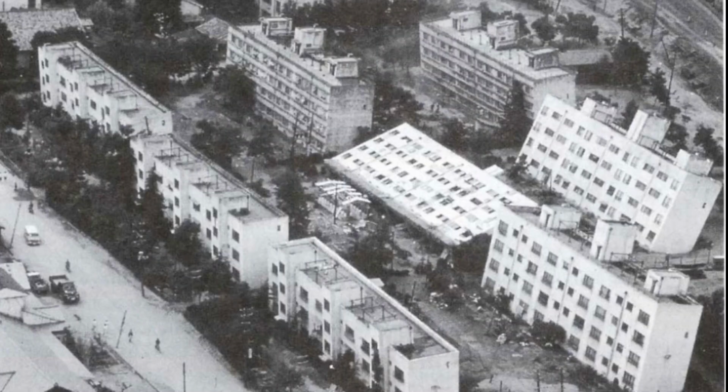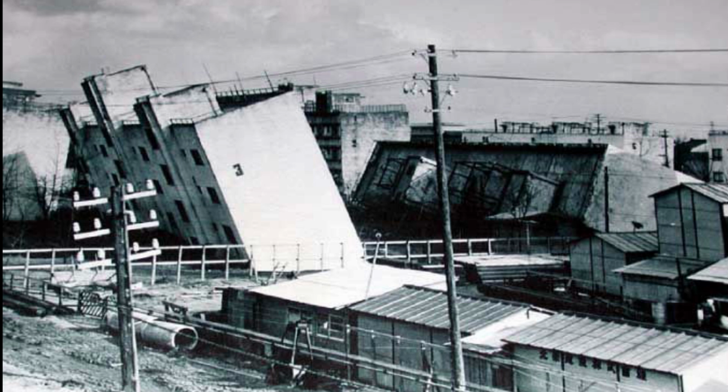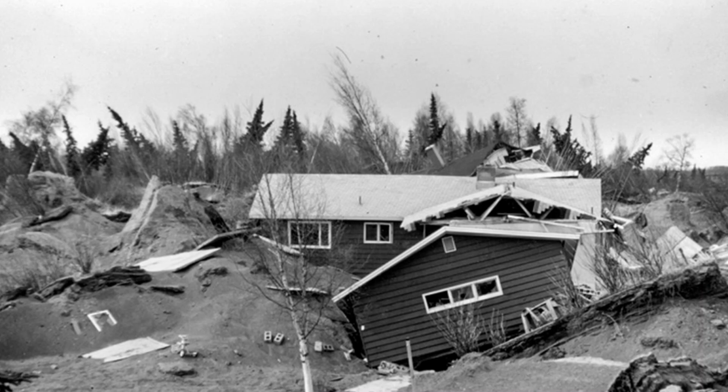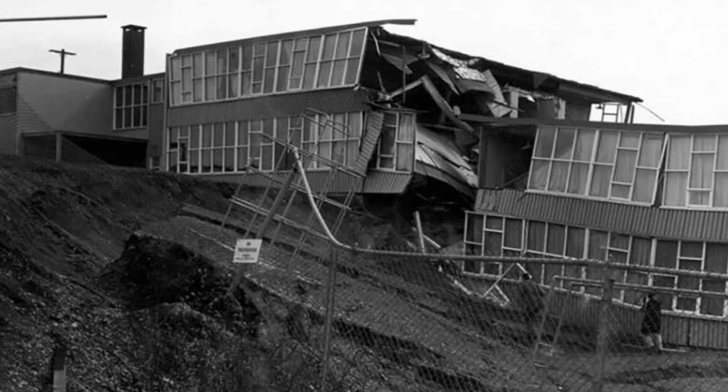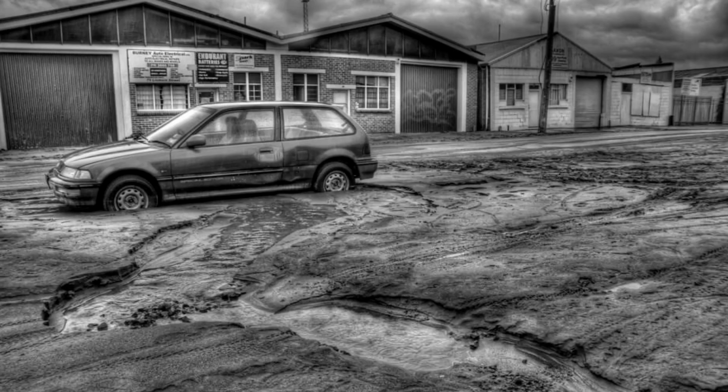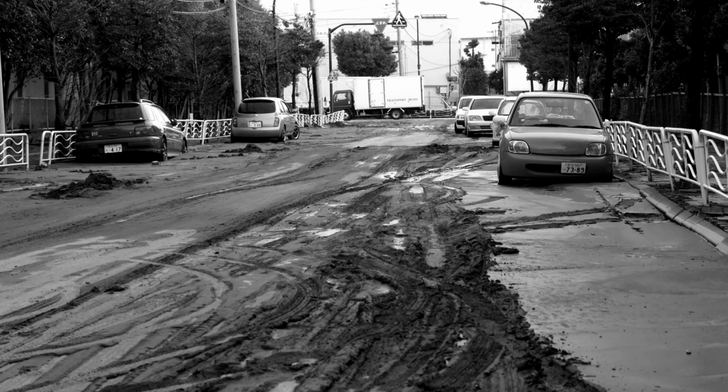It is a well-documented phenomenon. The 1964 earthquake in Niigata, Japan caused liquefaction, and we can see the effects very clearly in these photos. The same here with the 1964 Alaska earthquake. Buildings toppling, cars sinking, infrastructure collapsing. Once the stress has subsided, the soil begins to solidify once again, and we can see the aftermath. Uneven, muddy streets remain where there was once road paving.